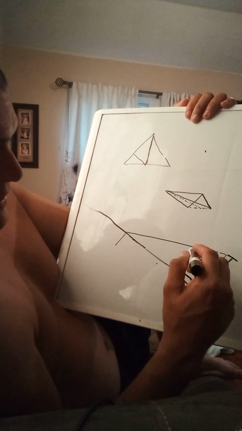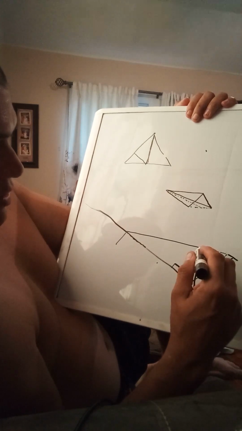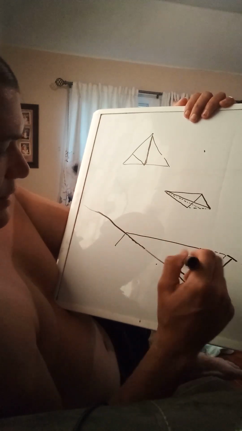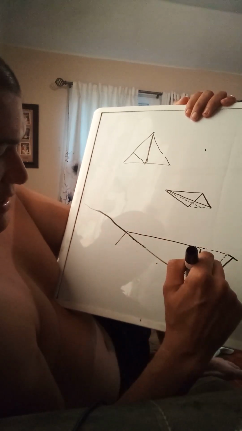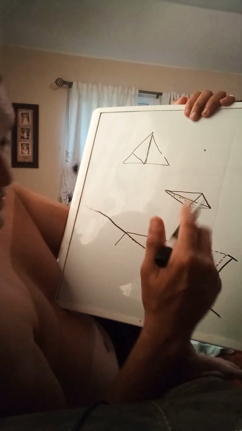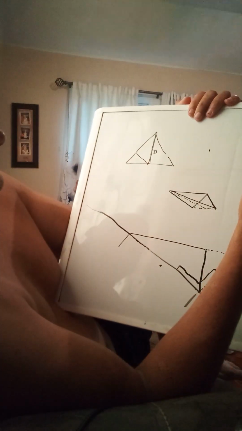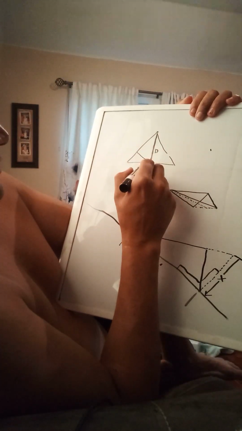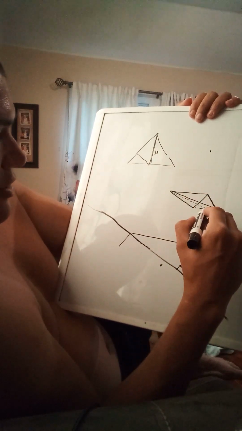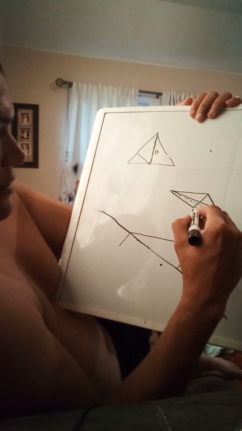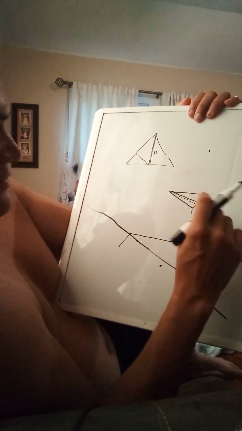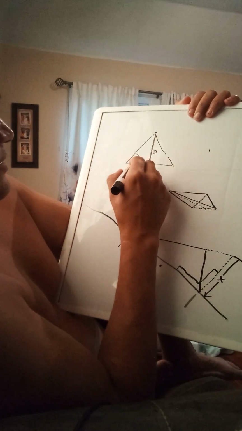And how do you get that? Well, we know our rise and we know our run, so we know the pitch of the roof, and that gives us the ability to determine the diagonal here. So we need a diagonal measurement of that. Once we have the diagonal measurement, we have half of our span, which gives us the run of this side.